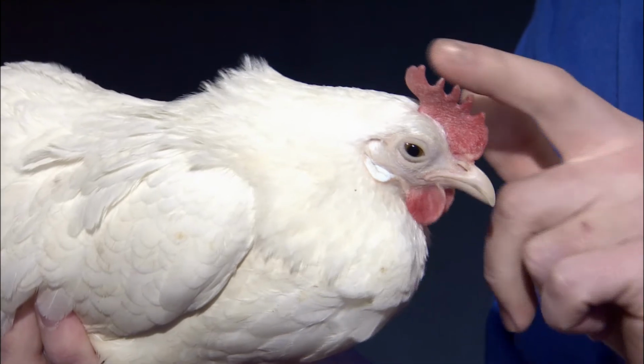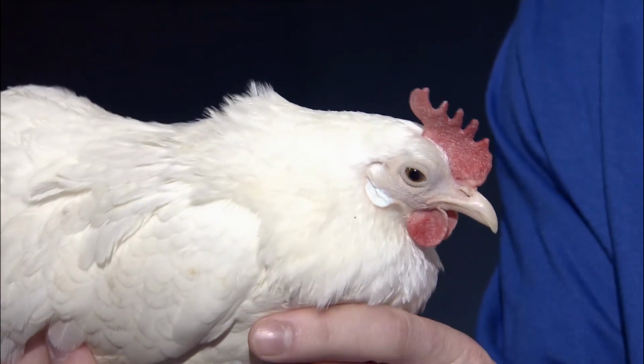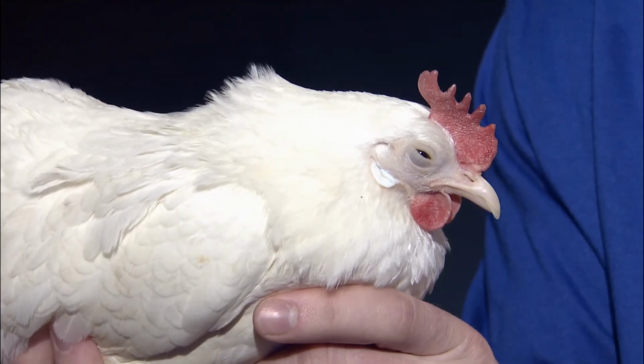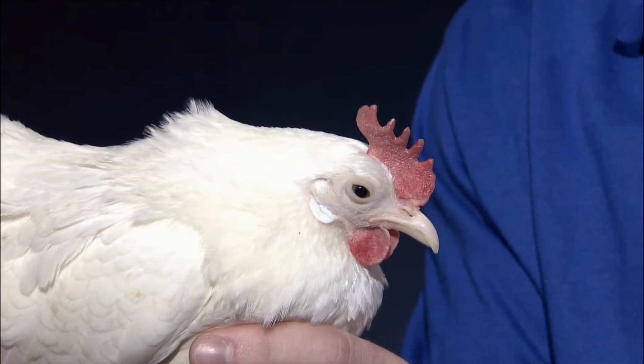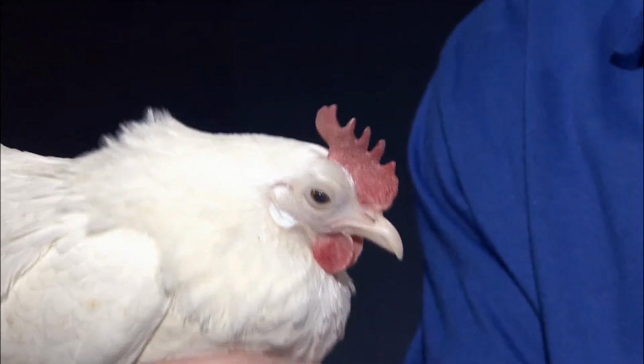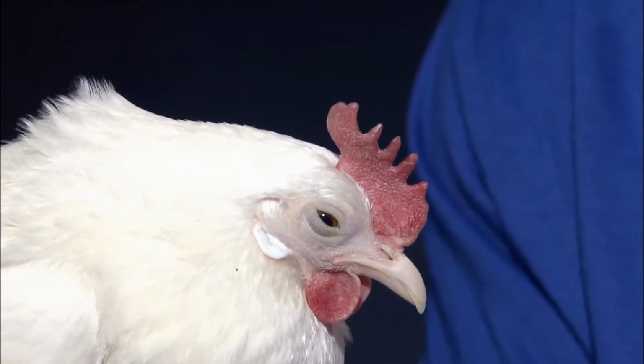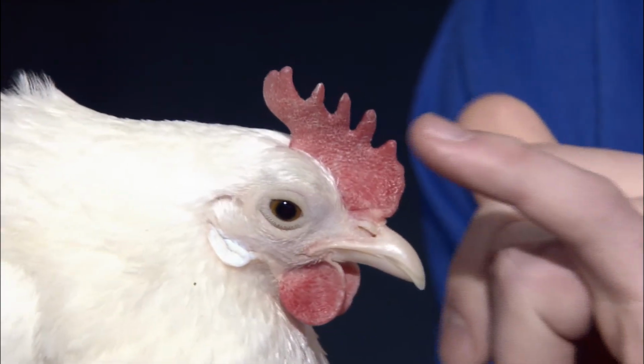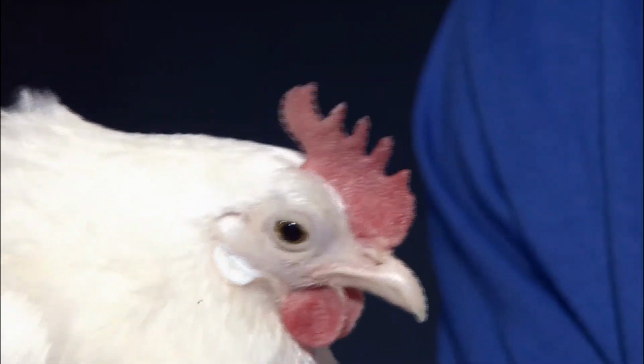Next, you want to talk about the comb. There are many different types of combs. In this case, hers is a single comb. And these little things on the top of her comb are called the points, which you want to note and count. So in this case, she has 1, 2, 3, 4 points.